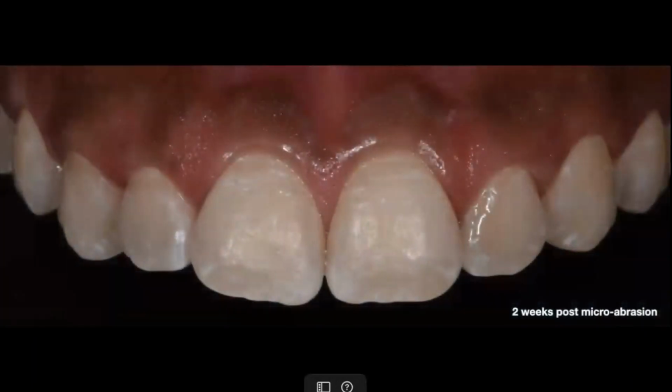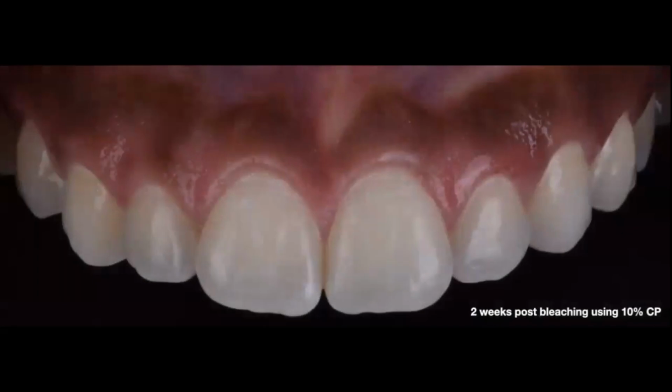This is 2 weeks post microabrasion. As you can see, he still has a little bit of white spots here and there, but we were able to remove, I would say, 80% of the white spots in that incisal third area of the teeth. And after this, we were going to give the patient a bleaching tray with 10% carbamide peroxide. And this is 2 weeks post bleaching using 10% carbamide peroxide.